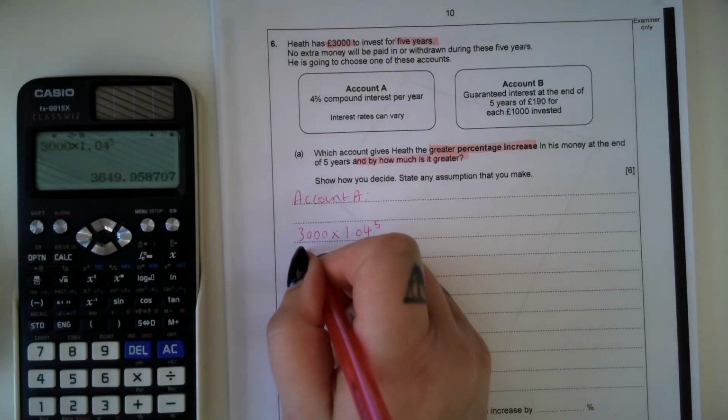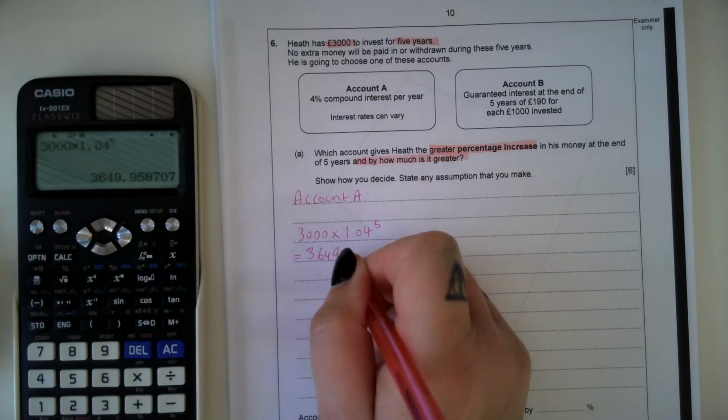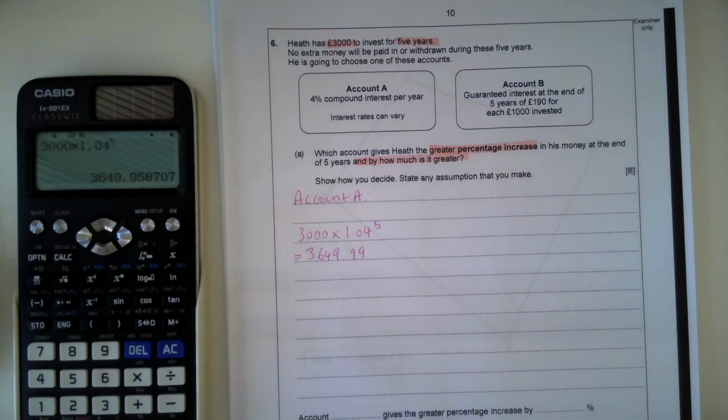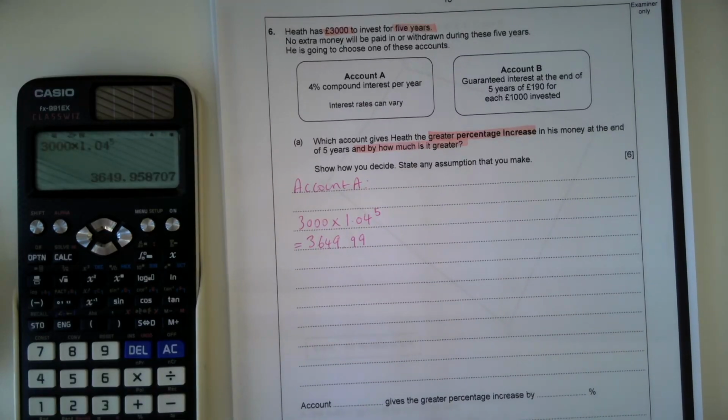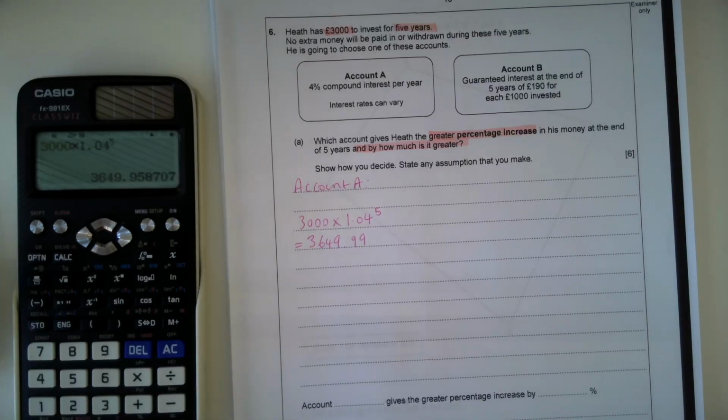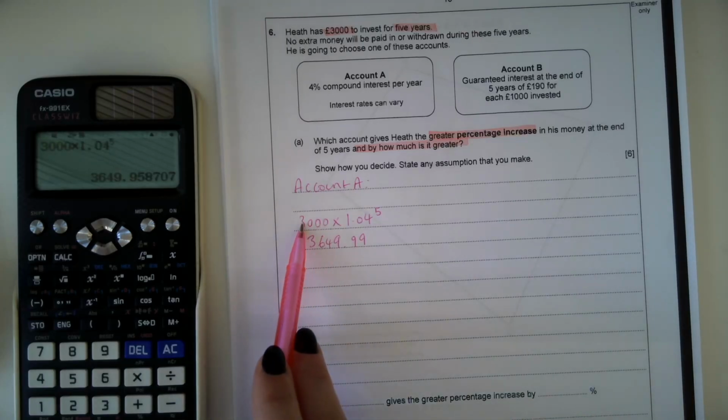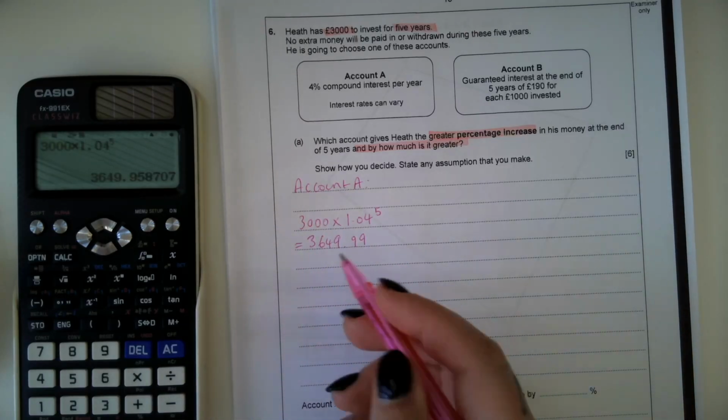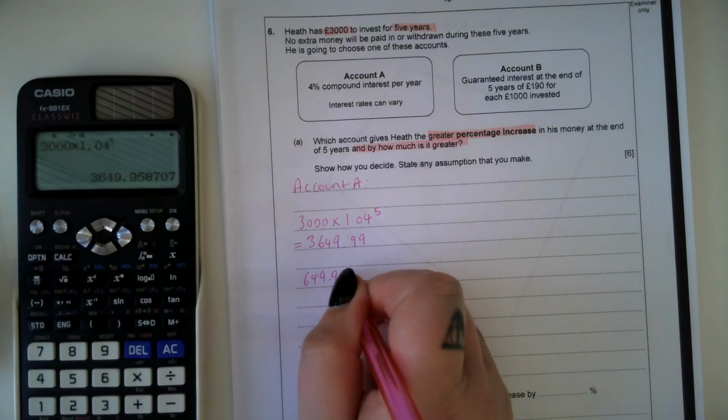So that is 3,649.99. It's 958707, but we're working with money here, guys, so I'm going to round it to 2 decimal places. So that's how much he earns. I'm going to now check what that percentage increase is, because we're looking for the greater percentage increase. So to check the percentage change, we do the difference from the original to the new, which is £649.99.